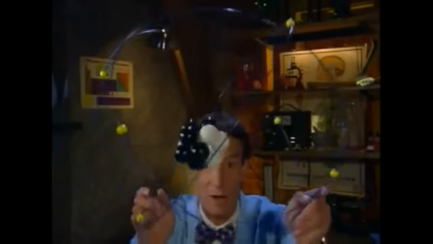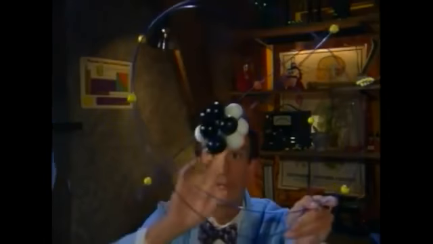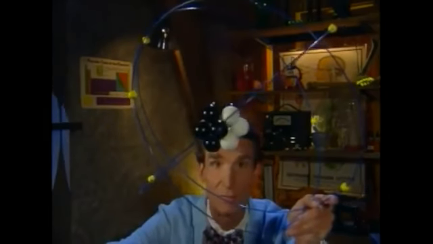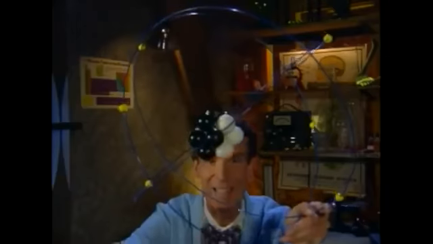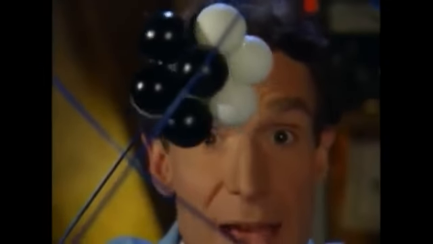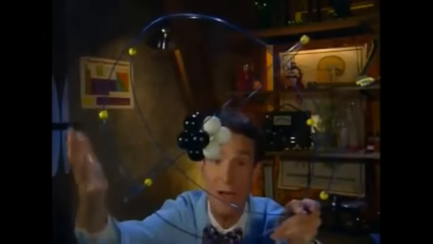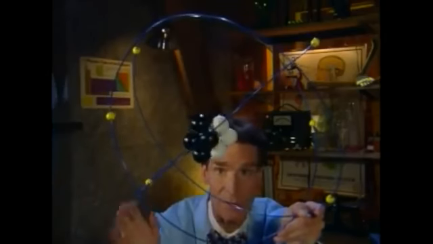Atoms are too small to see, even with a regular microscope like this. Here is a model, a first look at an atom. Now, here are the main parts. Well, they're particles. Parts, particles, get it? Anyway, in the middle are very heavy particles, and buzzing around the middle are very light particles. Now, if we could see an atom, it couldn't look anything like this because atoms are mostly empty.